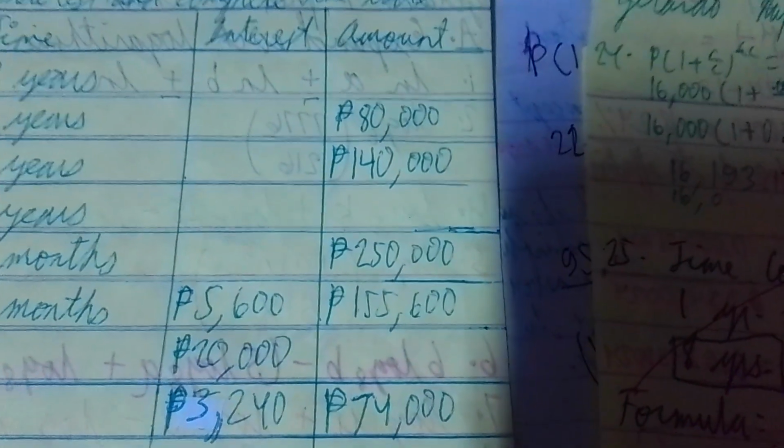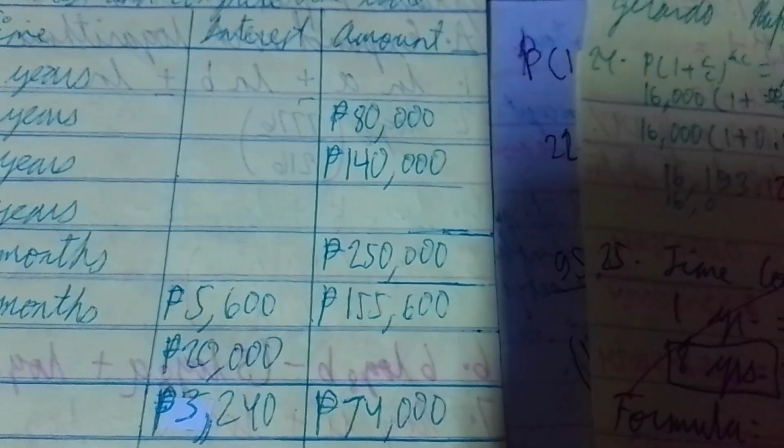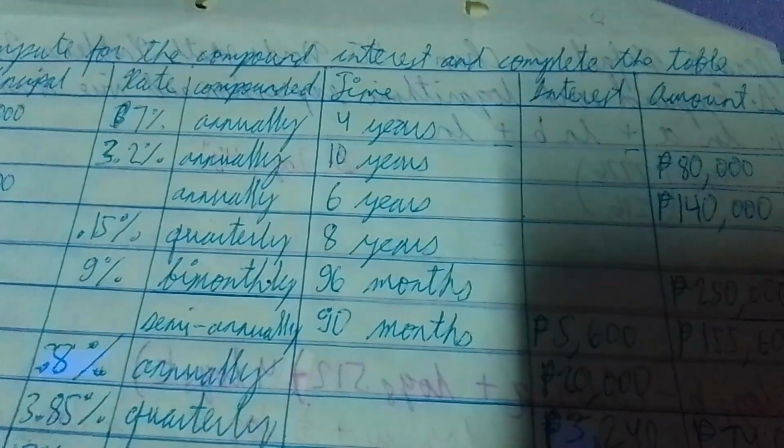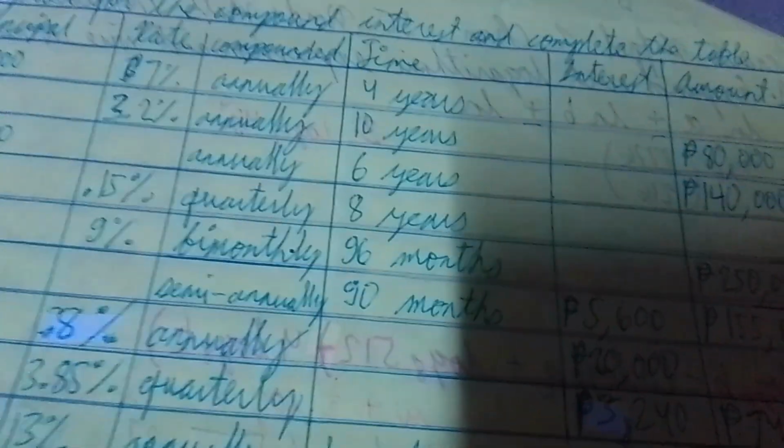Because if you remember, you do 155,600 minus 5,600. You're supposed to get your principal of 150,000 pesos. And that's the solution that I did here. Di ba? So that is your principal, 150,000 pesos. But look at this.